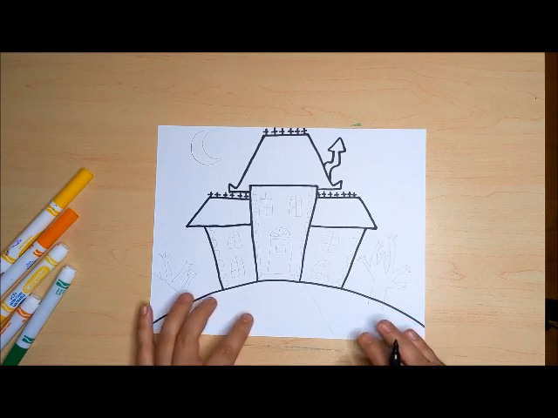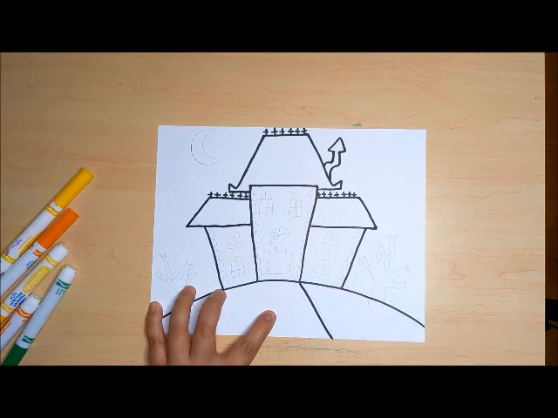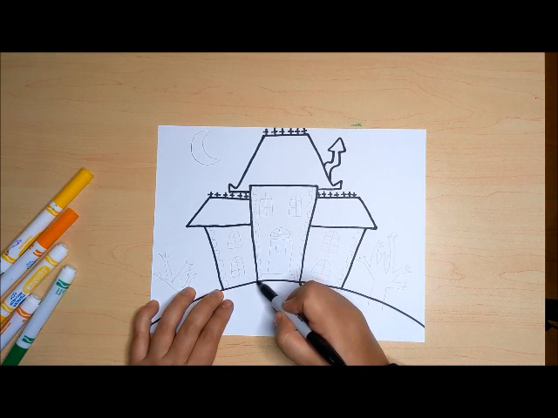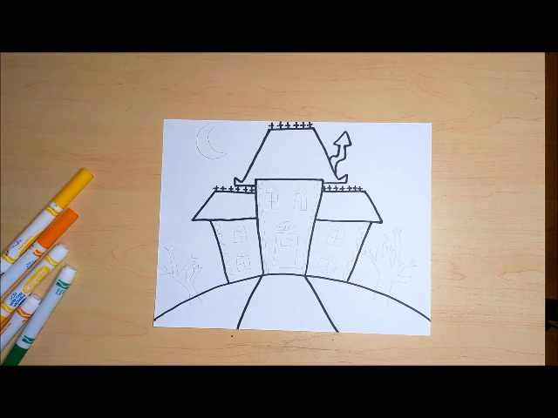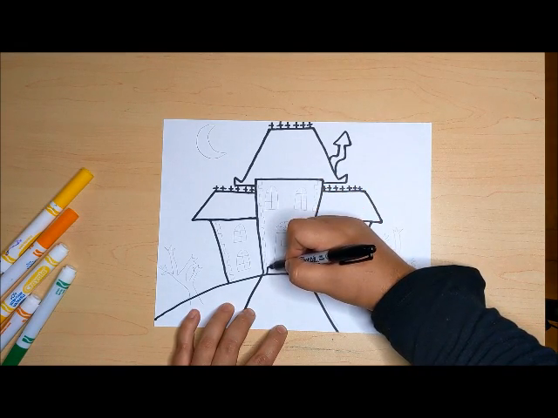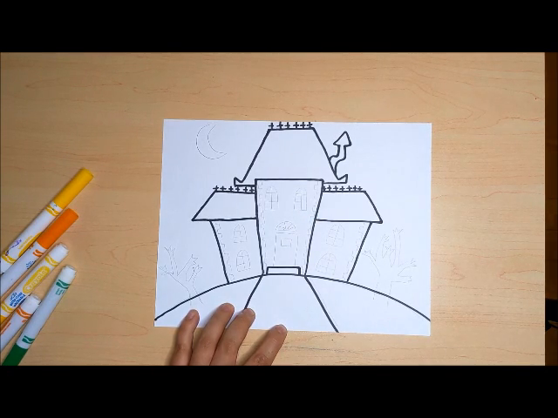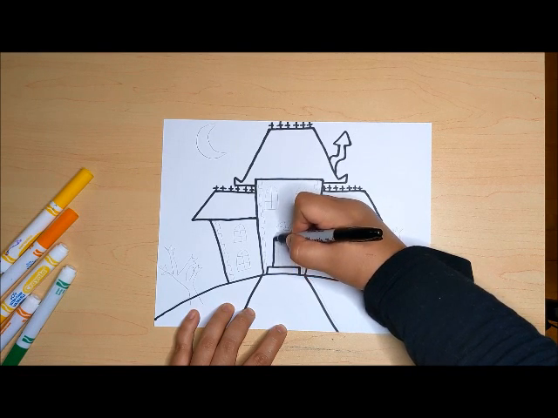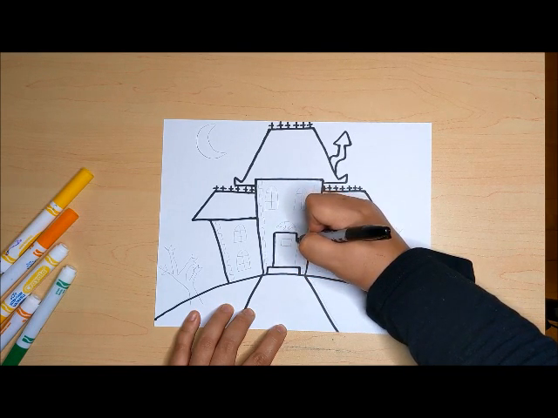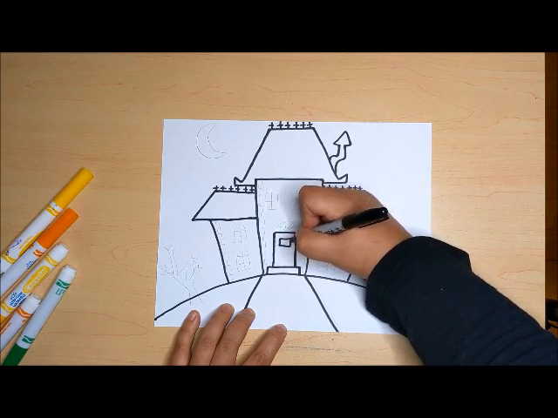All right. So from the edge of our building here, we're going to draw a little path at an angle. And we're going to do the same on the other side. From here, we're going to draw the little step. And then we're going to draw our door. It's just a regular rectangle with a little rectangular window.